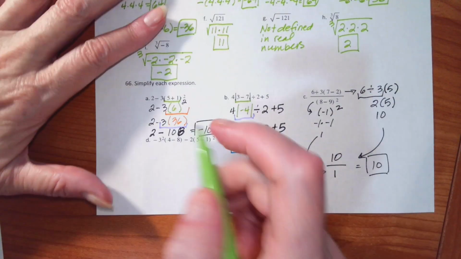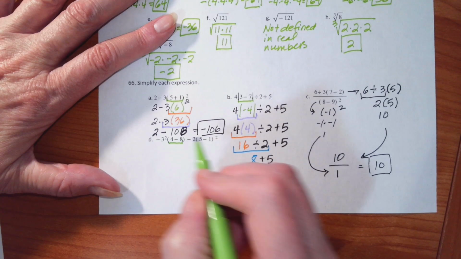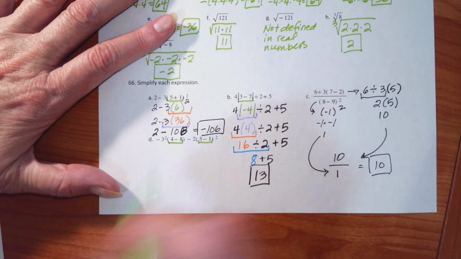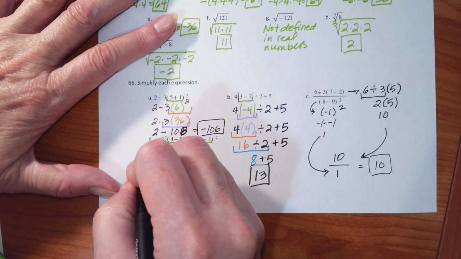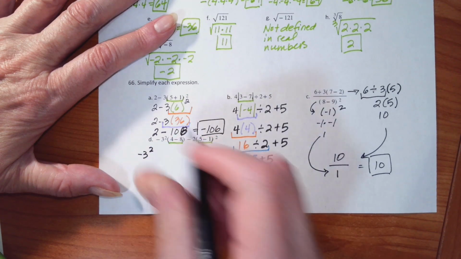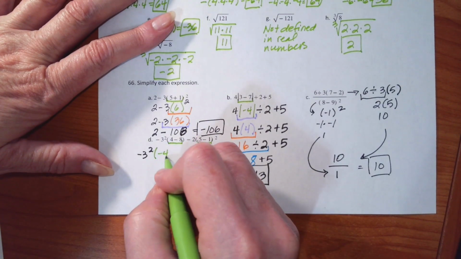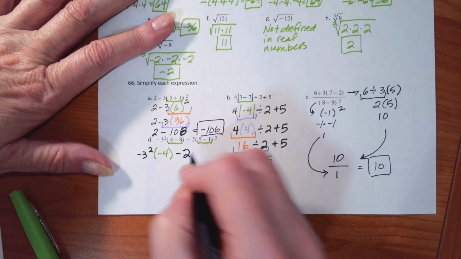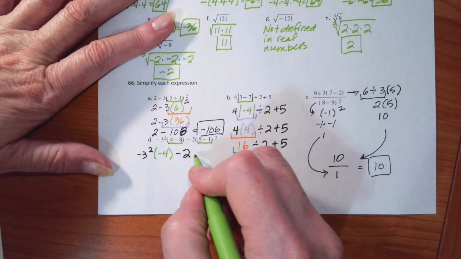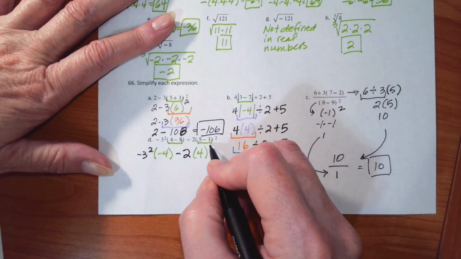And on our last problem, yay! All right, what do I have to do first? I have to do inside the parentheses first. So this becomes -3 to the second times -4 minus 2 times 4 to the second.